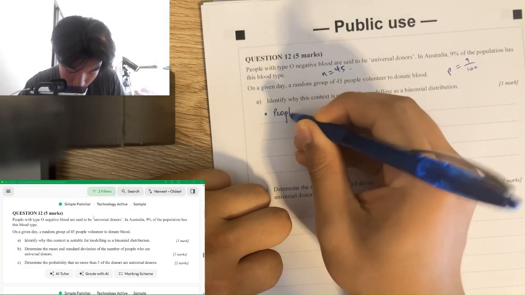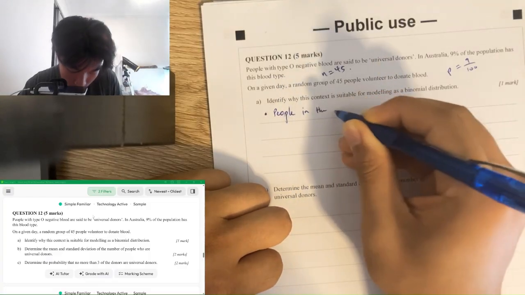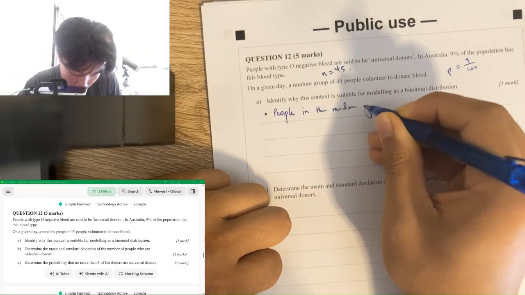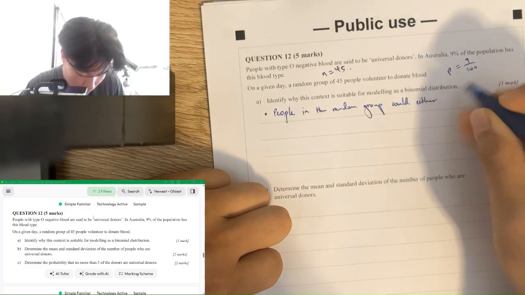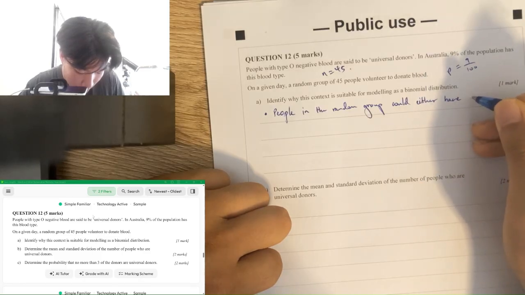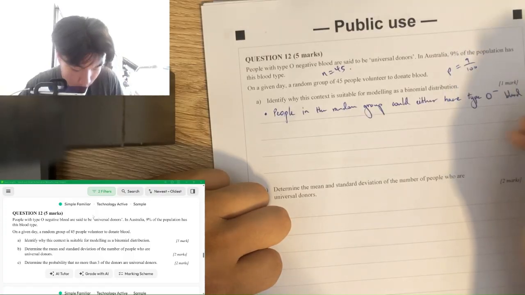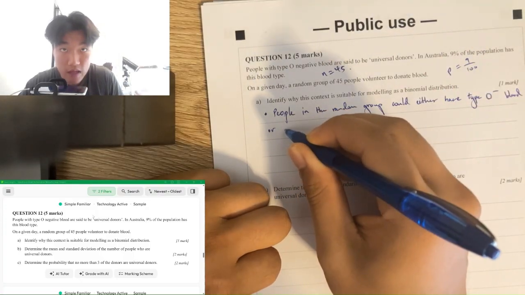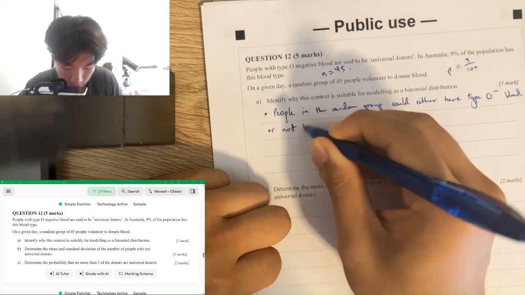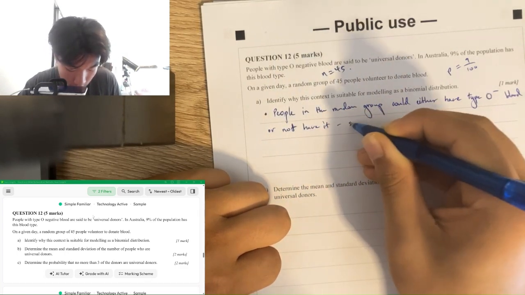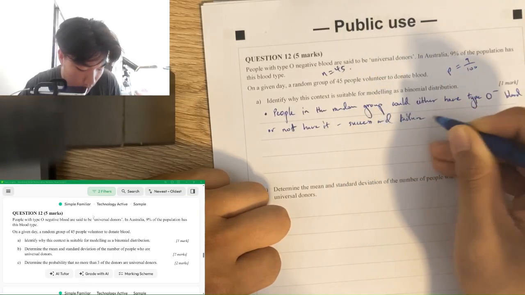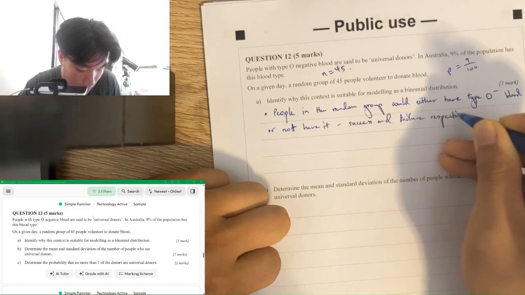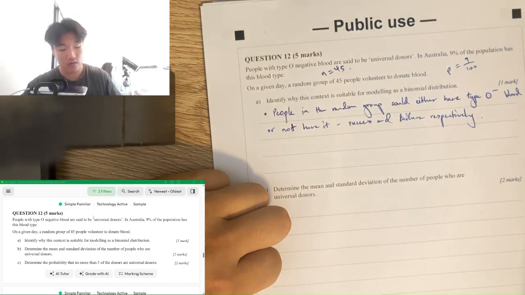People in the random group either have type O negative blood or don't, success and failure, respectively. Right?